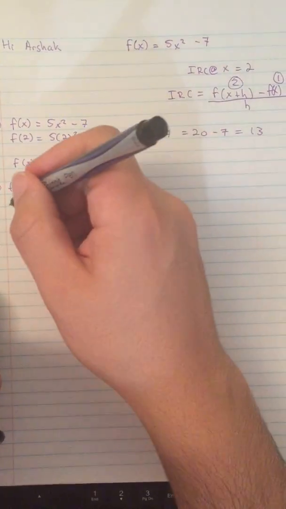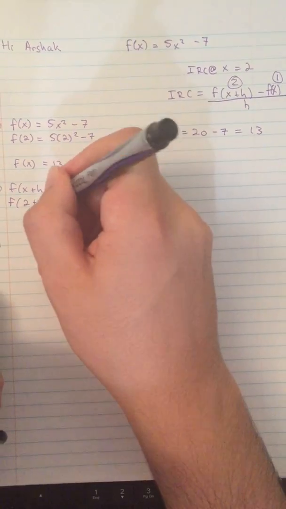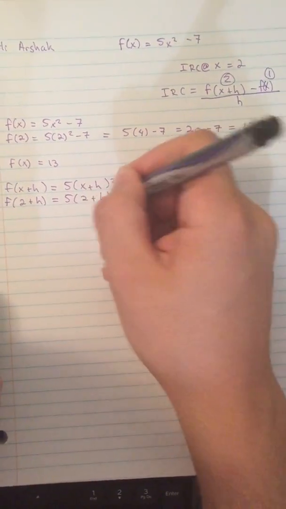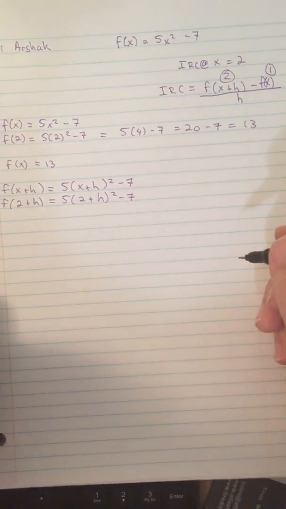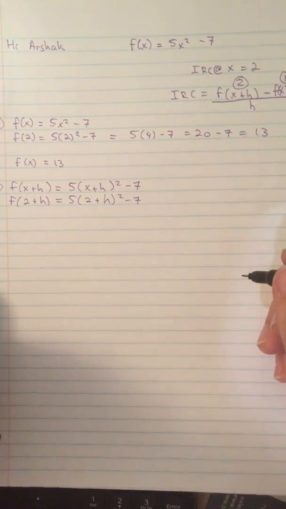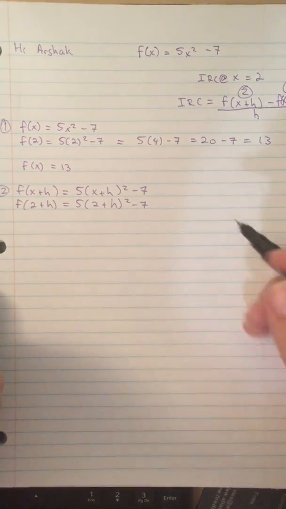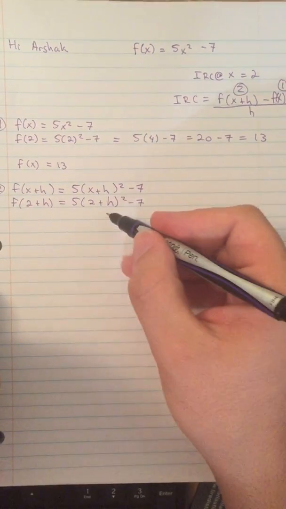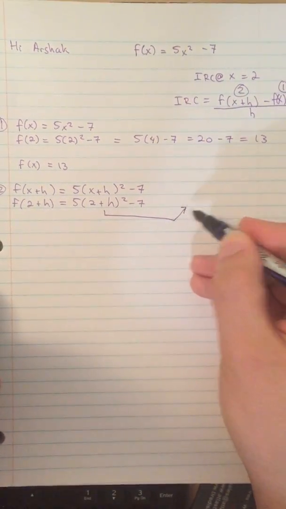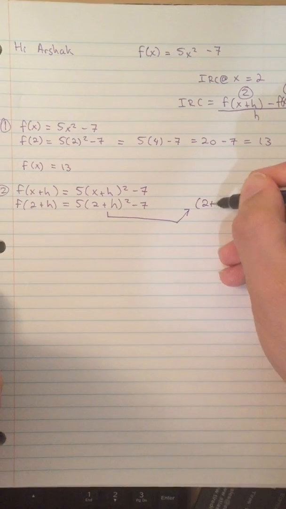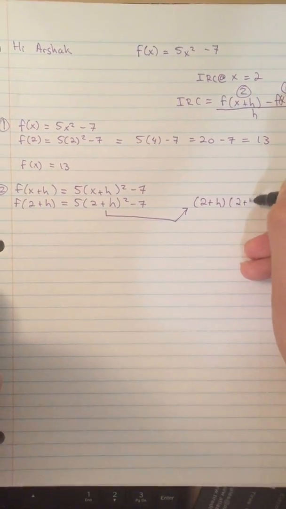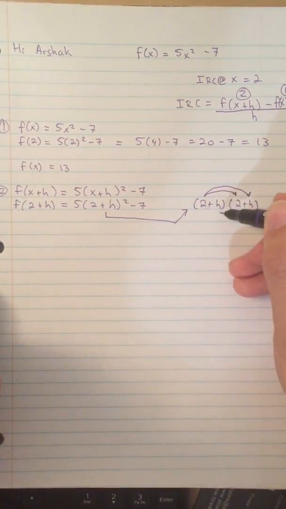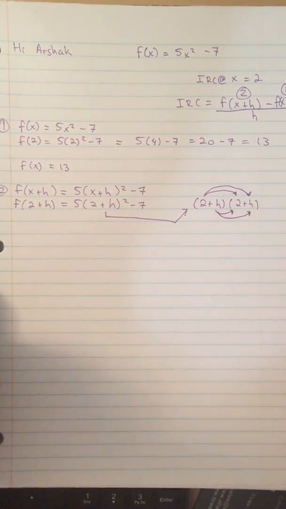So realistically, what you end up with is 2 plus h, because that's your x, so 5 times 2 plus h squared minus 7. Straightforward so far. I hope you're getting it. And then what you do is you expand this. I don't know if you know how to expand it or not, but you probably should. This is basically just 2 plus h times 2 plus h. And then you're doing this times this, times that, plus this times this, plus that.